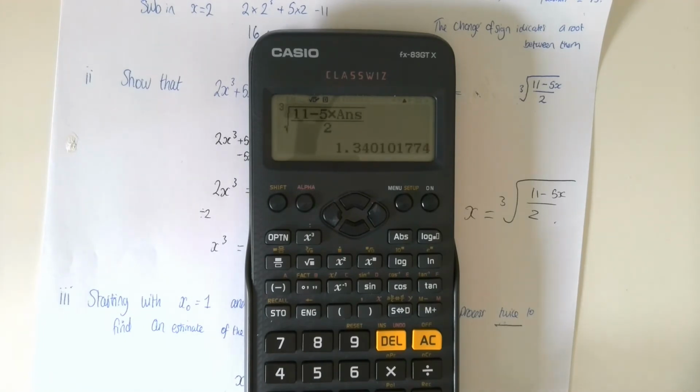If I just keep pressing that equals button, you can see I keep getting different answers, but the jumps between them get smaller and smaller each time. You can see it gets bigger, then smaller, bigger, then smaller, until the changes are so tiny they are barely noticeable.